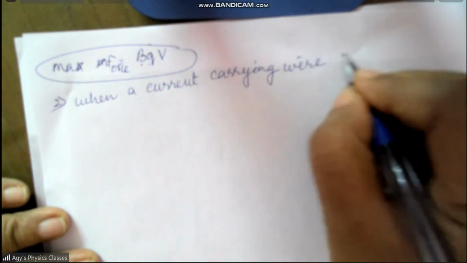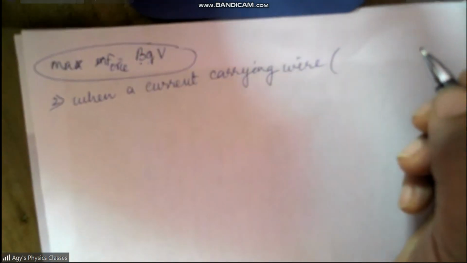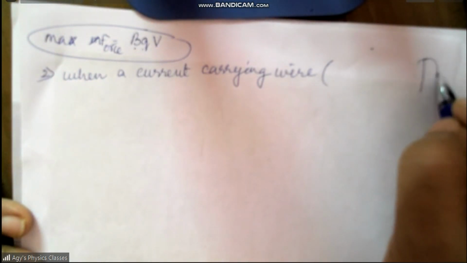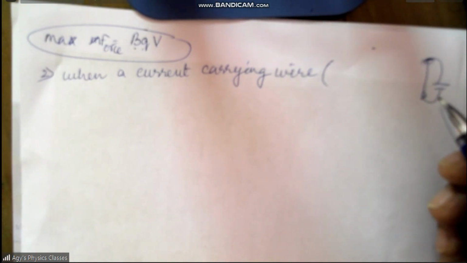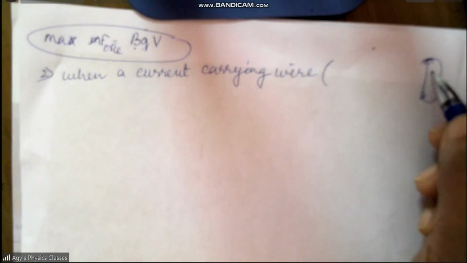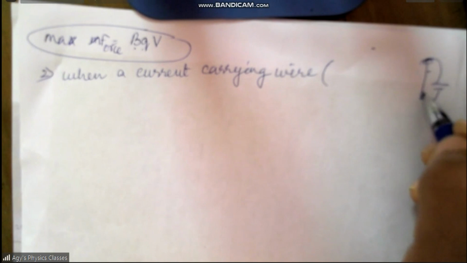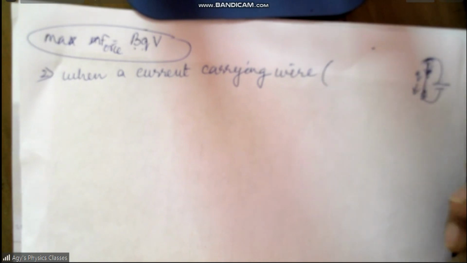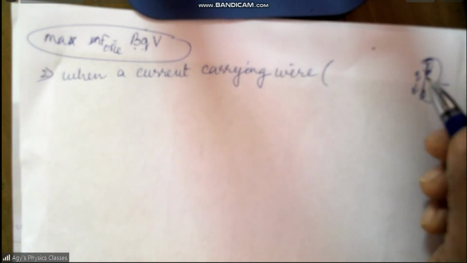Now second one. When a current carrying wire. What do you mean by current carrying wire? When you have a wire and you connect it to a battery, what happens to this wire? What is moving? Charges are moving. So when you pass current, that means the charges are moving.